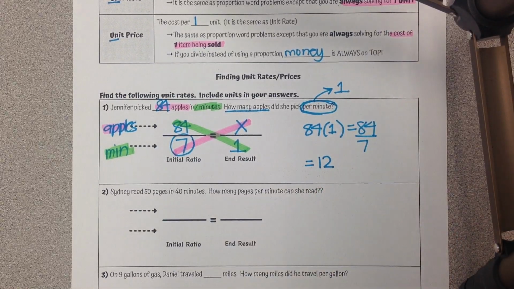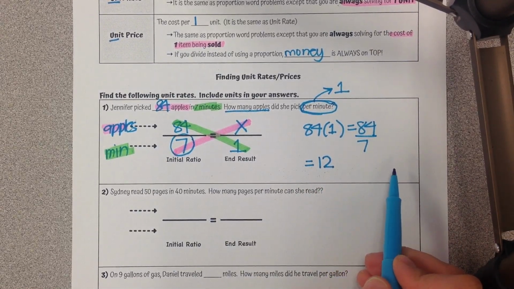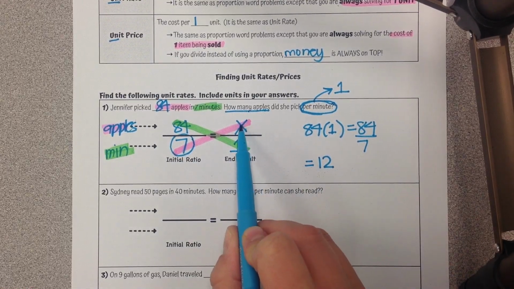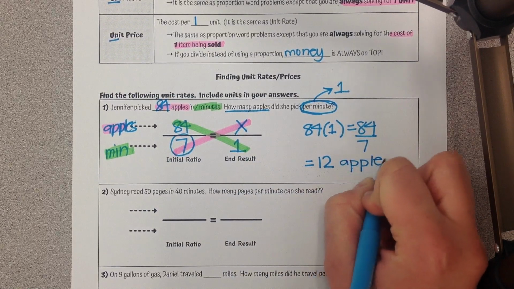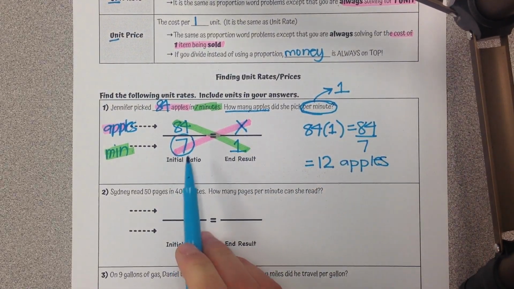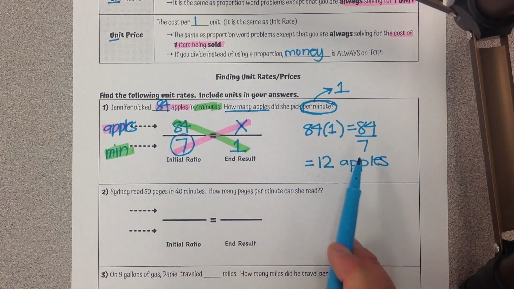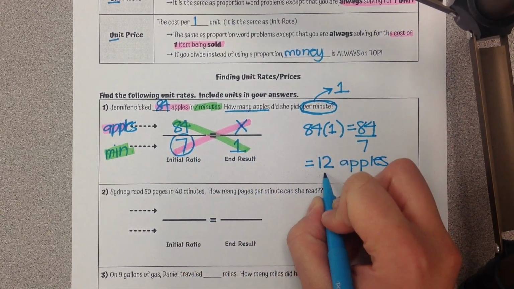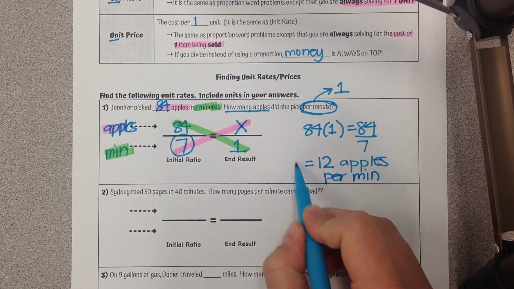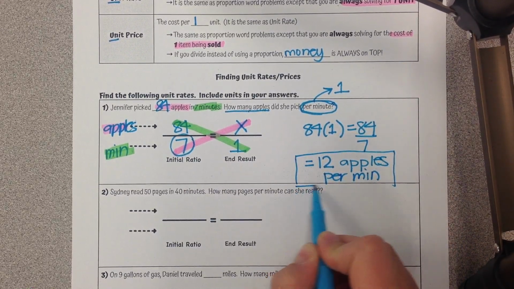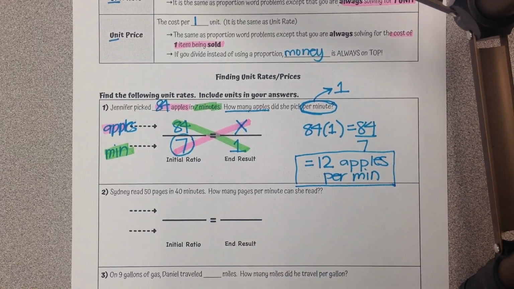Since these are word problems, you're going to have units in your answer. Make sure you're using the correct units. Okay, I was looking for the number of apples. So it's 12 apples. And since this is a unit rate problem, we're going to write this as 12 apples per minute. That is the rate she is picking apples at, 12 apples per minute. Okay?